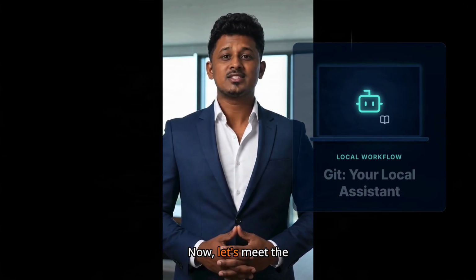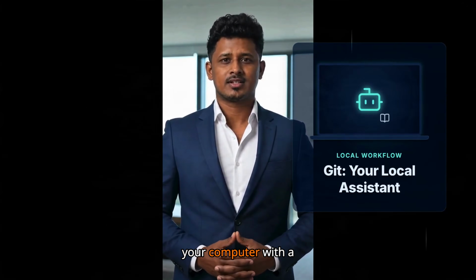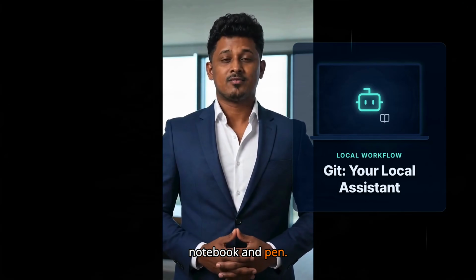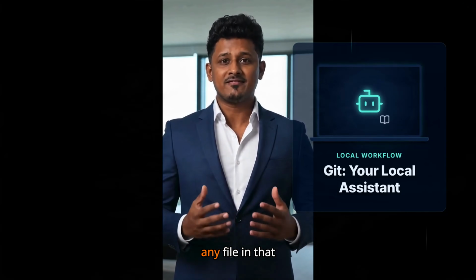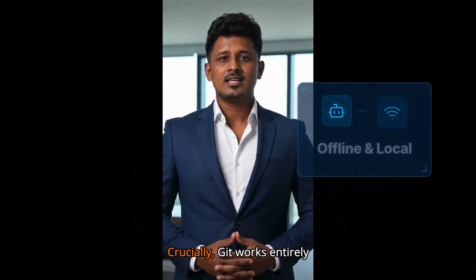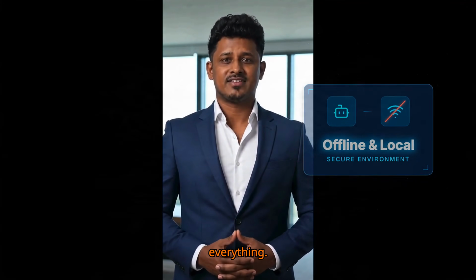Now, let's meet the tools. Think of Git as an assistant sitting inside your computer with a notebook and pen. When you tell it to watch a folder, it writes down every single change made to any file in that directory. Crucially, Git works entirely offline. It's installed on your machine and monitors your work locally. It doesn't care if it's a coding project, a text document, or even design files, it tracks everything.